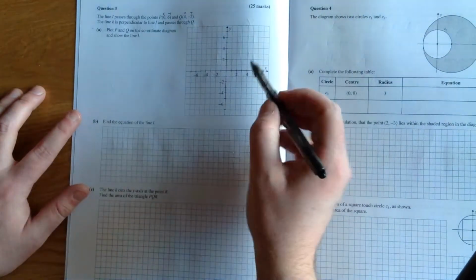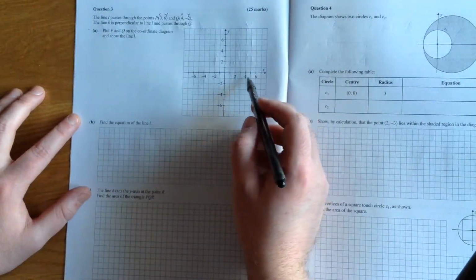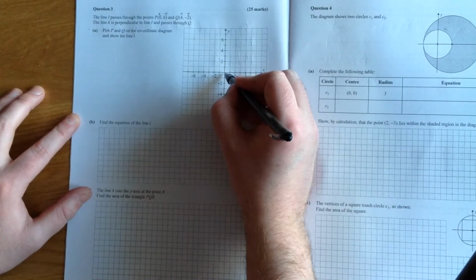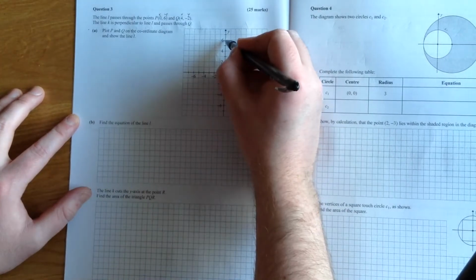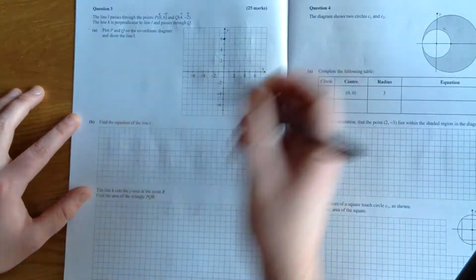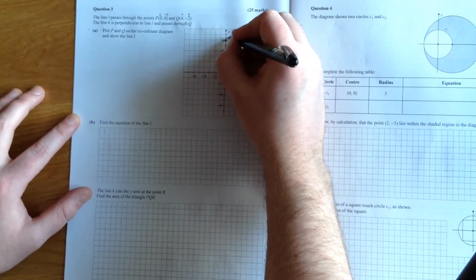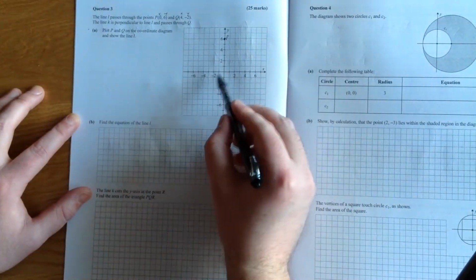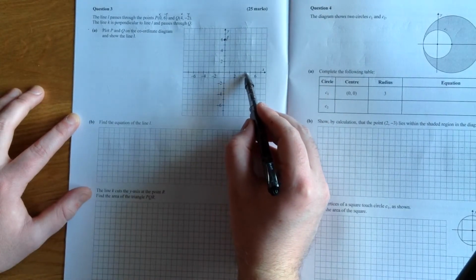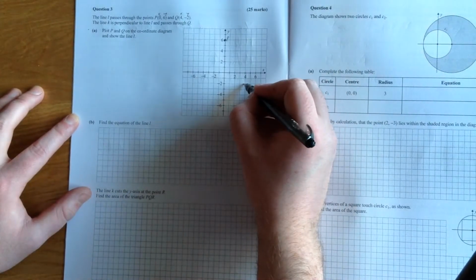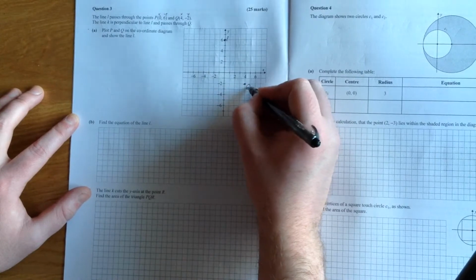So let's plot P. x is equal to 0 here, and y is equal to 6, so my first point is going to go up there. I'm just going to mark that as P. The second one is Q, x is equal to 4, which is there, and y is equal to minus 2, which is down here. I'll call that Q.